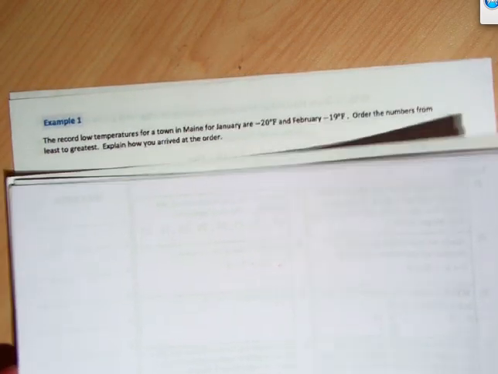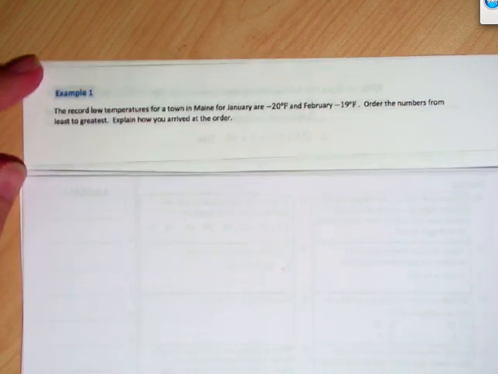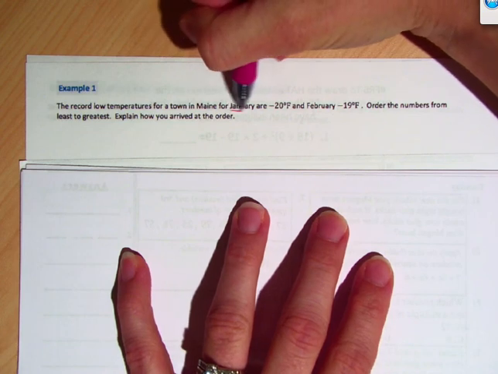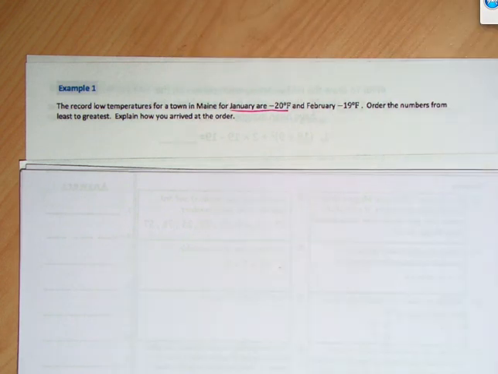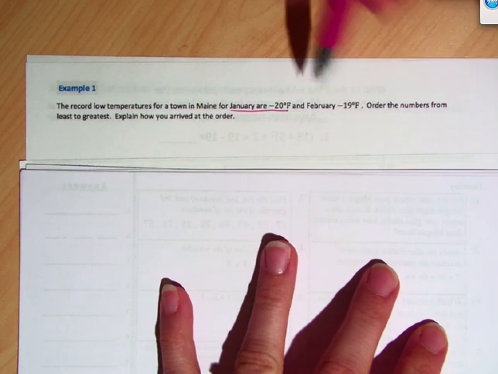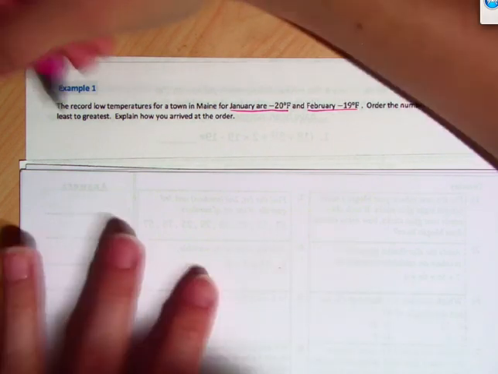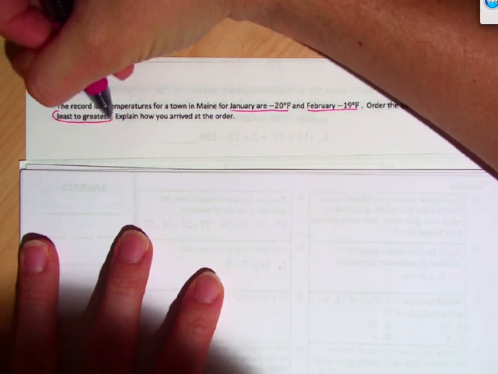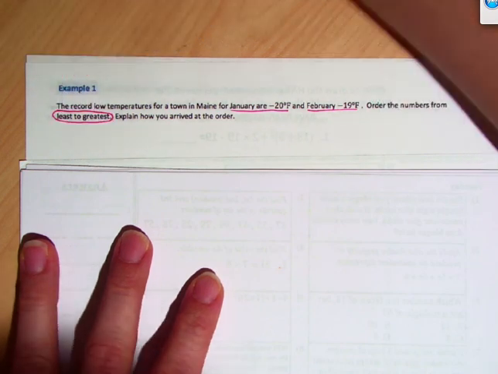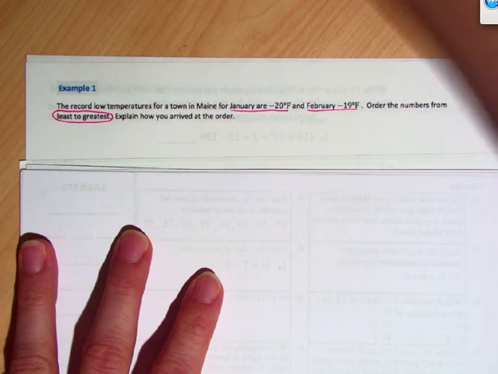Example 1. The record low temperatures for a town in Maine for January are negative 20 degrees Fahrenheit. In February, negative 19 degrees Fahrenheit. Order the numbers from least to greatest. We really need to pay attention when we're ordering things if it wants least to greatest or greatest to least. A lot of times they will switch it up on you just to see if you are confused. And it says also to explain how you arrived at the order.